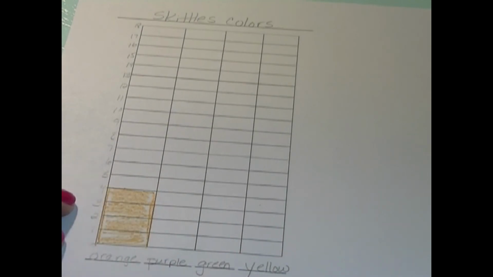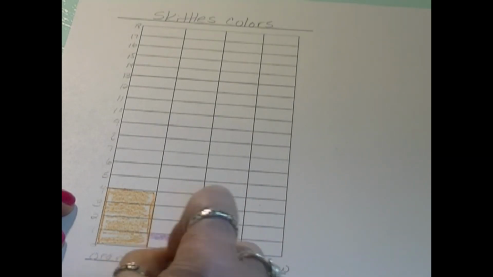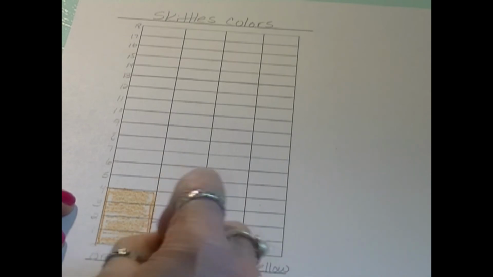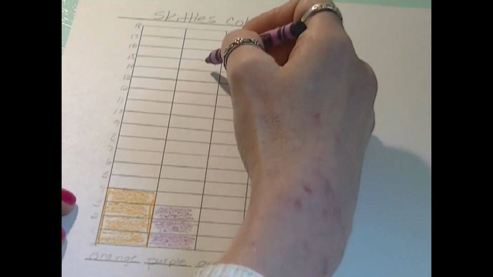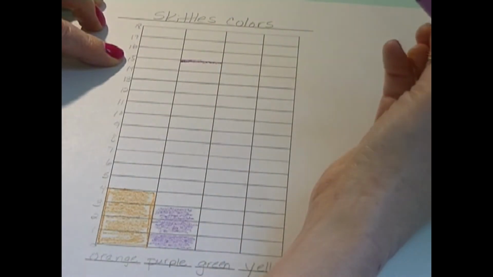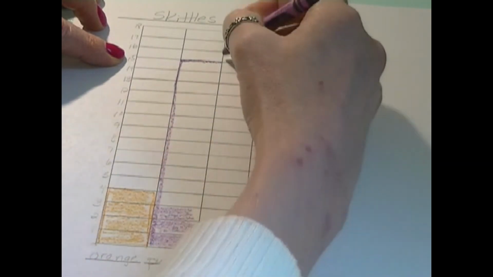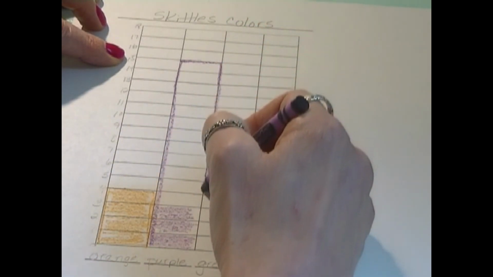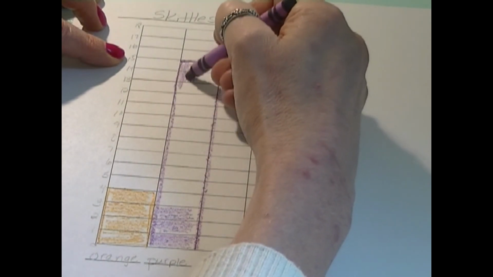Alrighty, here we go. We had 15 purple Skittles. Now I could just sit and go one by one and count these boxes. 1, 2, 3. But wait, I have a scale, which means that I can take this column and follow it all the way up until I hit where the 15 is. And boom, I already know automatically how big I need to make my purple column in order to show that I had 15 purple Skittles. All right, here I go. Now I'm just going to color it in.